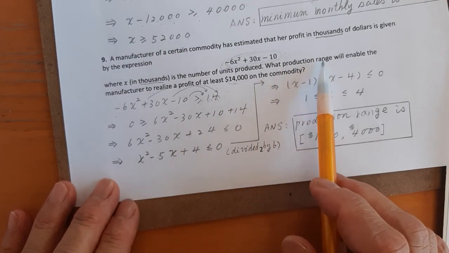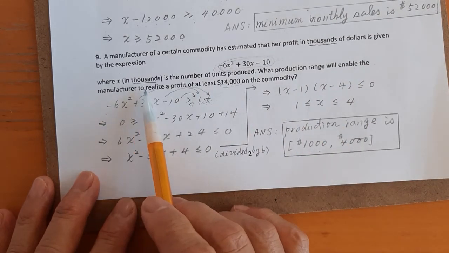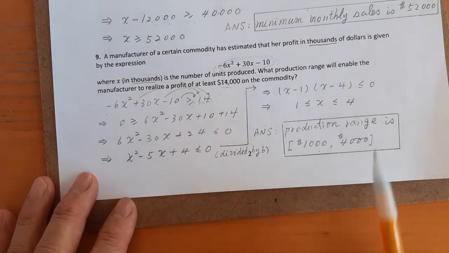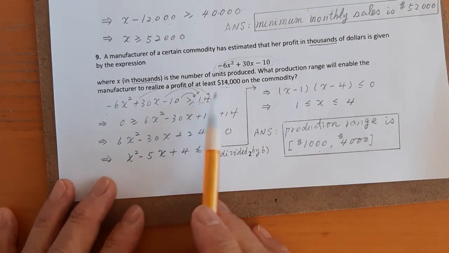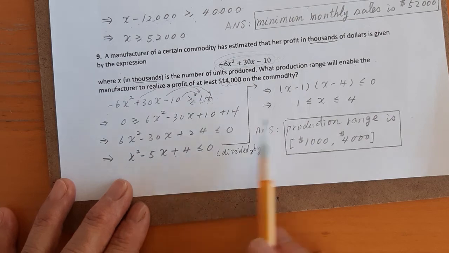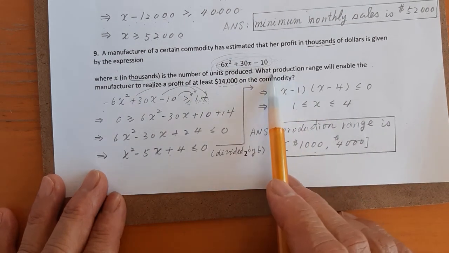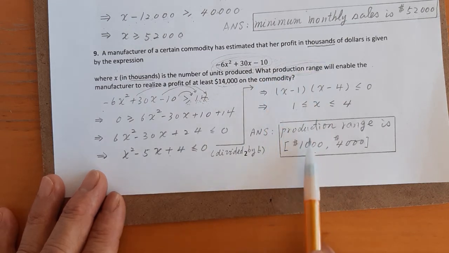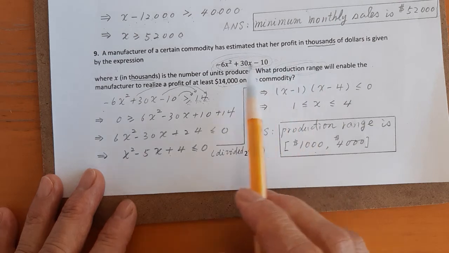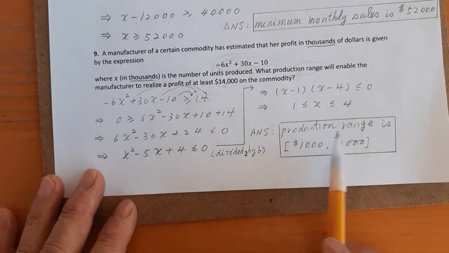What production range will enable the manufacturer to realize a profit of at least $14,000? So this is profit greater than or equal to 14, and when you solve it, you get x is between 1 and 4. That is the production range. X is in 1,000s.